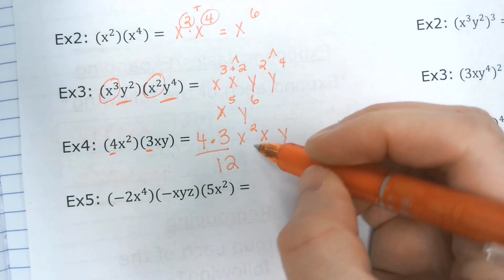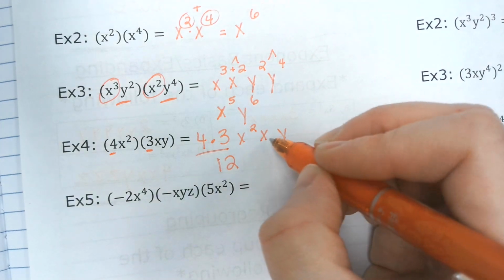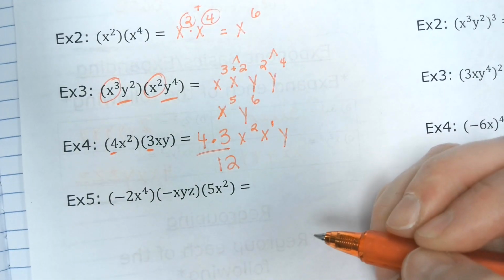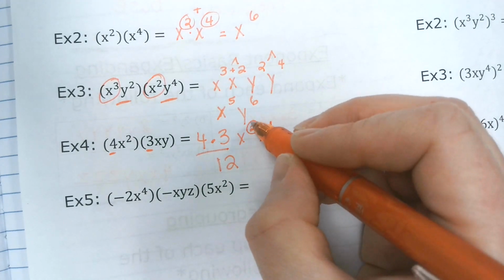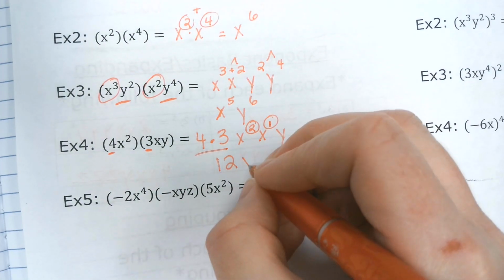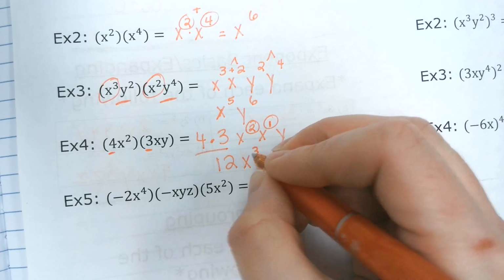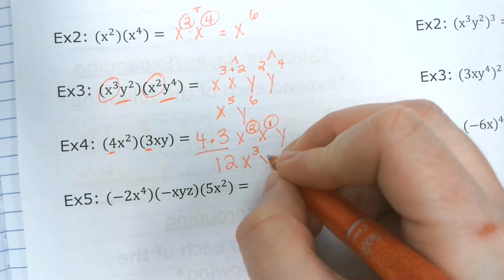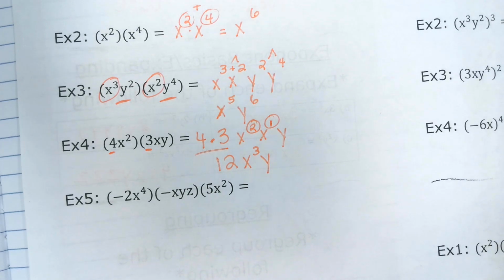Okay, and then what about your x's? This is x squared. What is this one? X to the first power. So what's the exponent on x now? Yeah, good. And then what do I do with y? Did it change at all? Is there another y? Just stays. There we go.